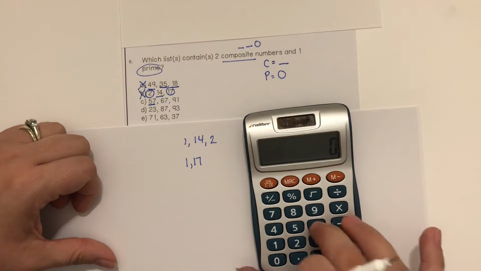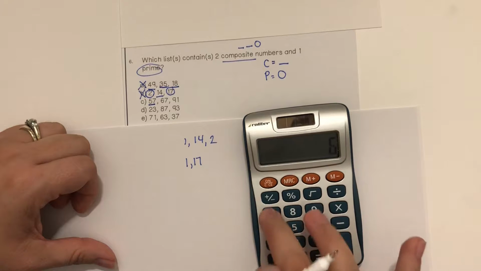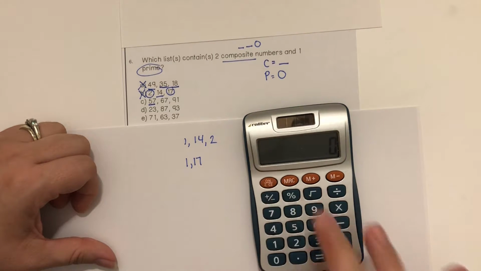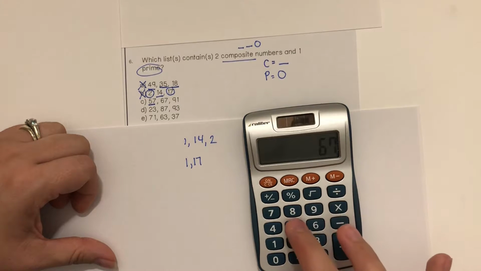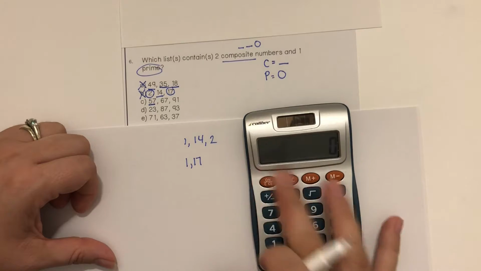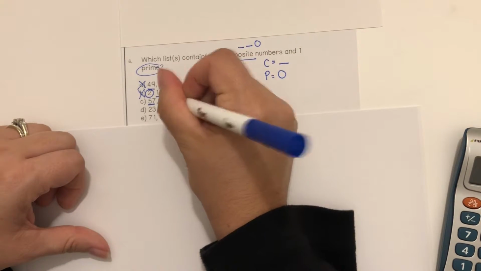Let's try 67. 67 divided by 2, I know I can't do because it's not even. 67 divided by 3, nope. 67 divided by 4, nope. 67 divided by 5, I know no because it's not a 0 or 5. And then I keep going and I find out that this is actually a prime number, okay?